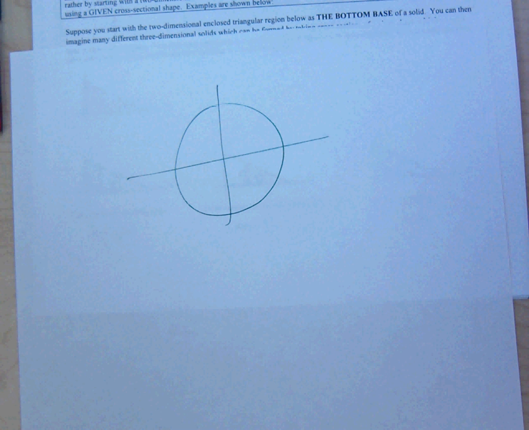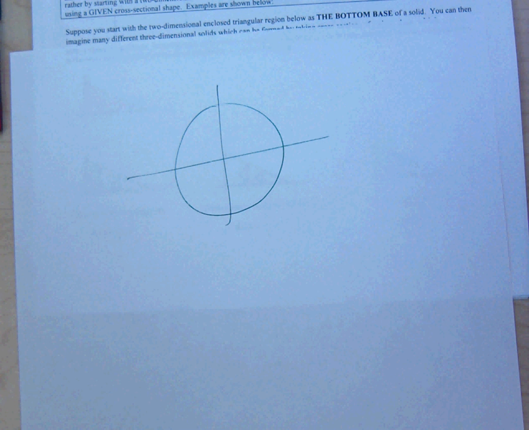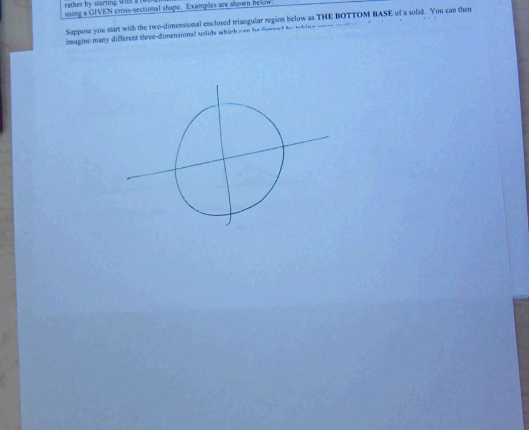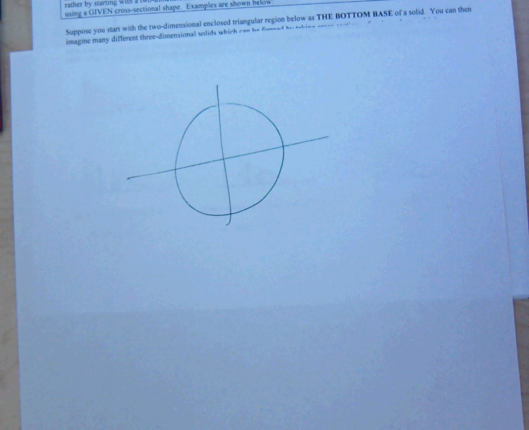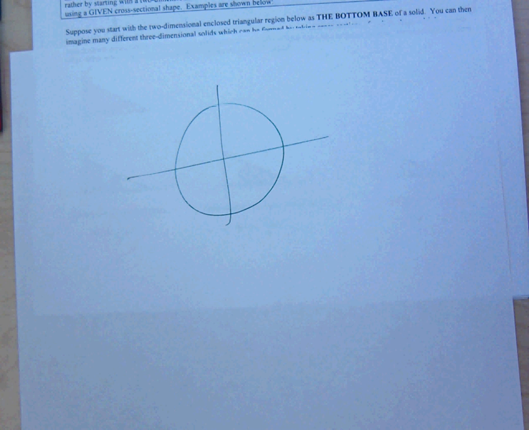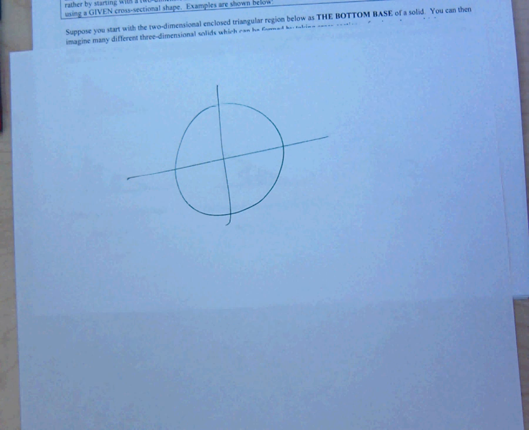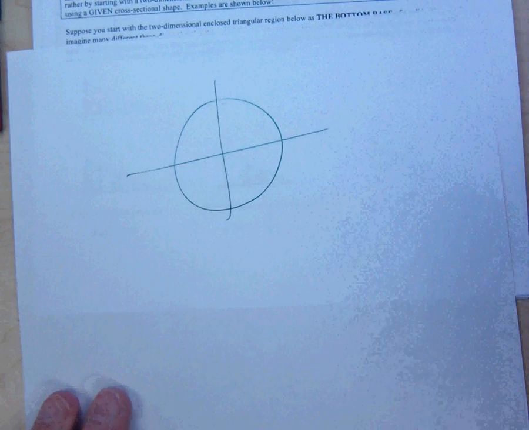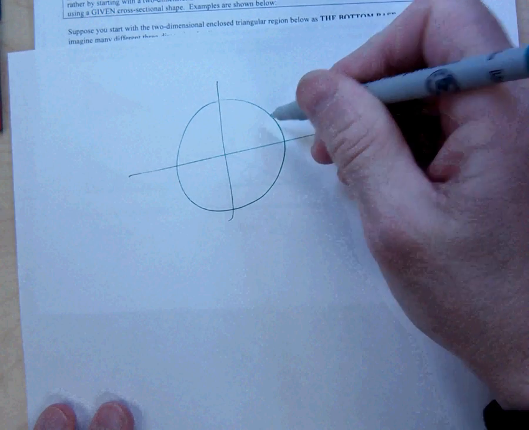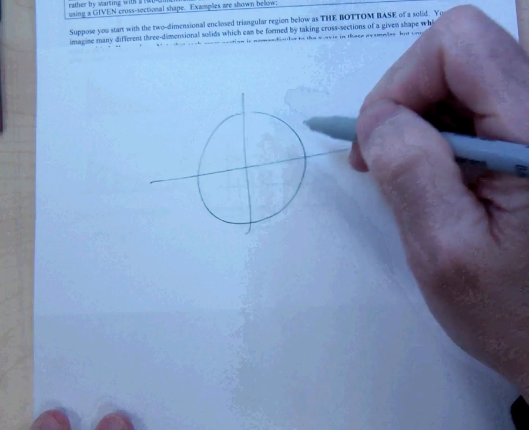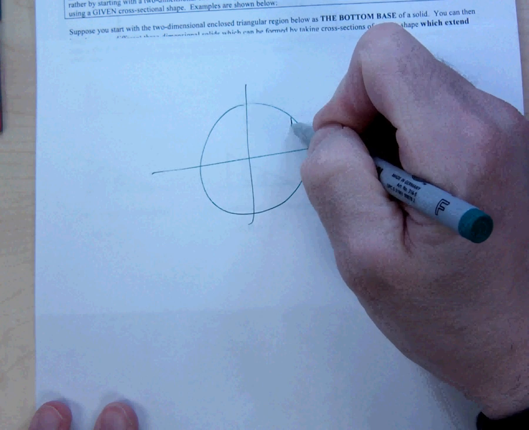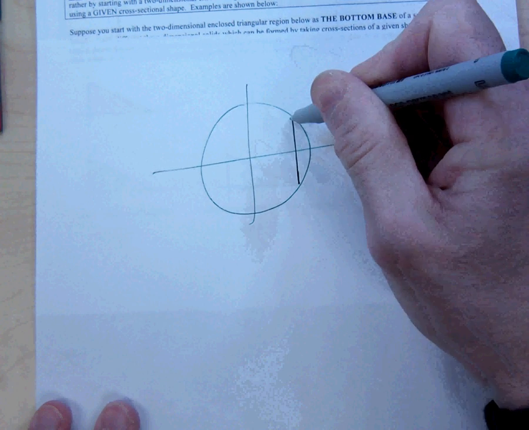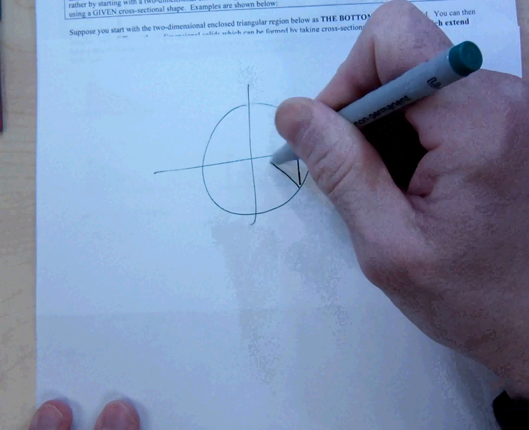Let me describe this one. So if you're starting with a circular base on the XY plane, and then you're coming straight up off the page into a third dimension using triangles, suppose they're equilateral triangles, is it going to kind of go like this, guys?